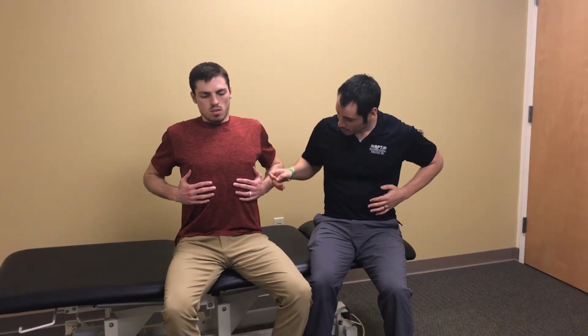With each breath, our patient is going to focus on expanding at the rib cage and then compressing. It helps if you tell your patient to inhale and rather than push out forcefully, to let the intercostal muscles recoil and let the air flow out naturally. Our patient's going to perform 3 to 5 of these breaths.